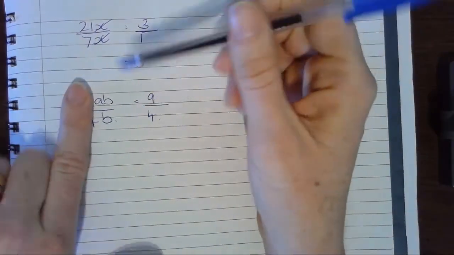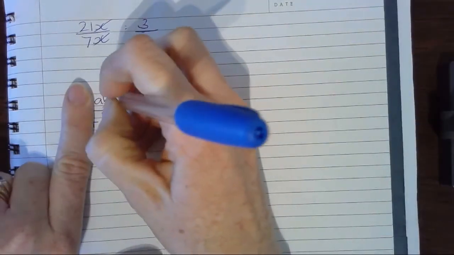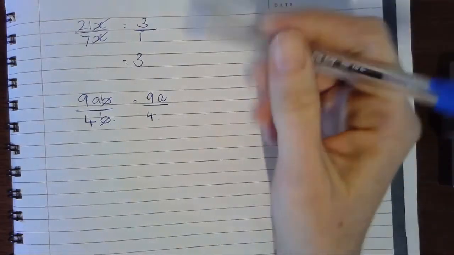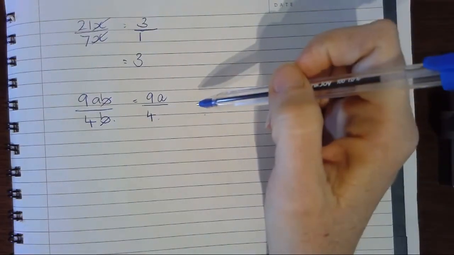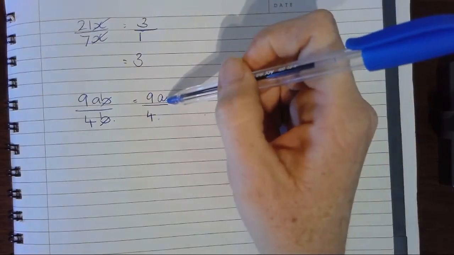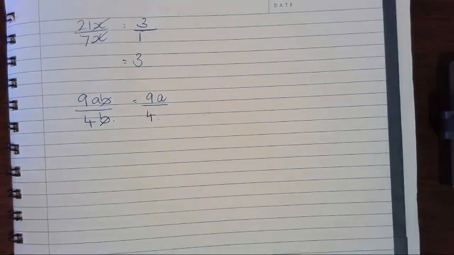And when I think about my pronumerals, I've got a b and another b down below. So I can just cancel my b's and that will become 9a over 4. Now you can't simplify this any further to a mixed number, for example, because you don't have the same pronumerals in both sections. Okay, so it stays as 9a over 4.